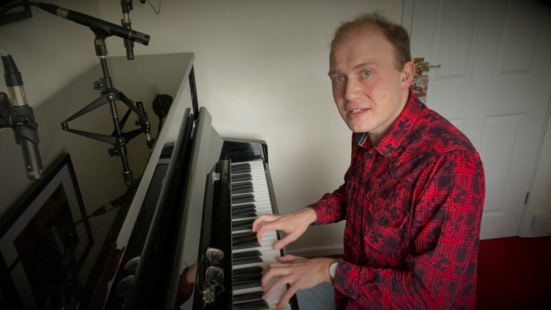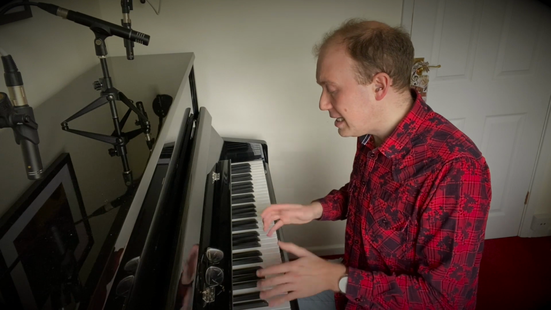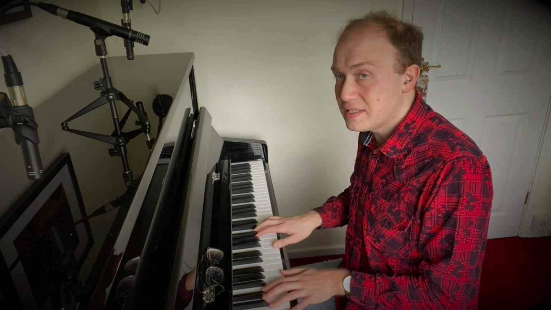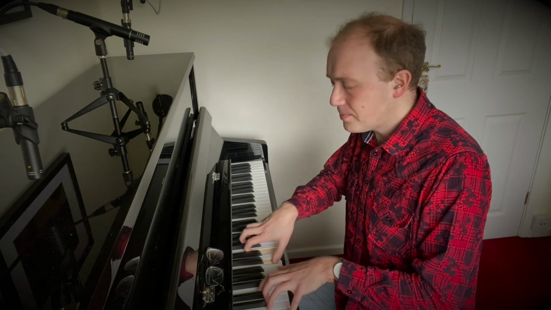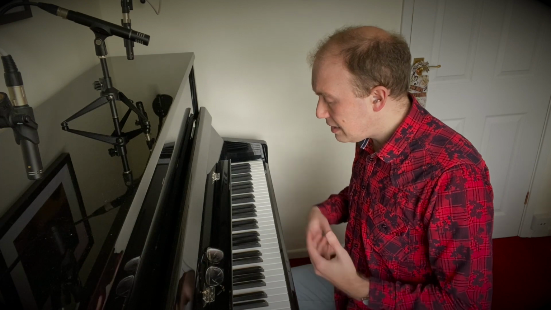Or they do it up to the third. And that can be replicated in the minor key as well. So a suspended second. And obviously we can do it with the fourths as well.